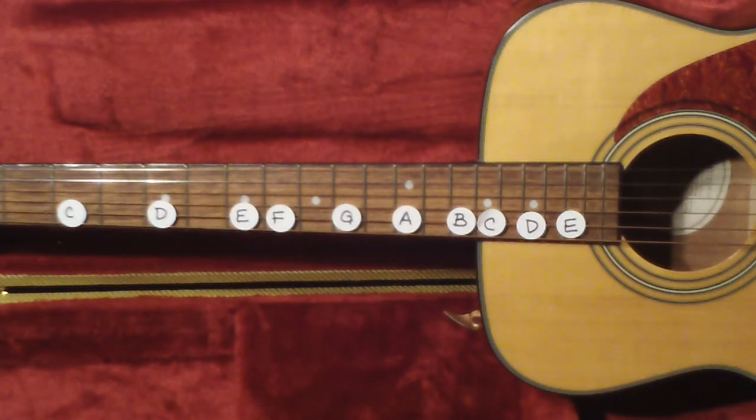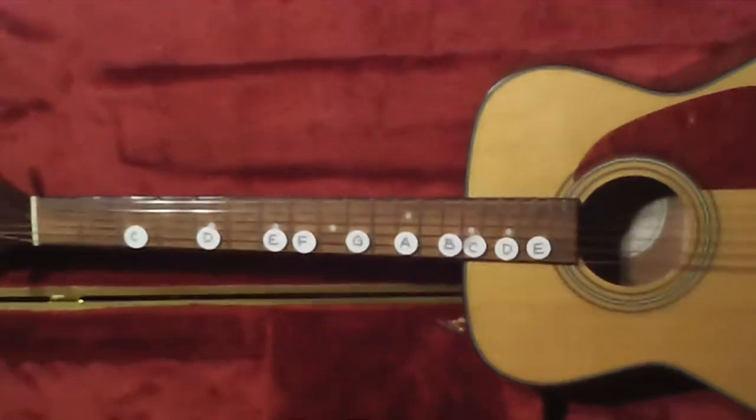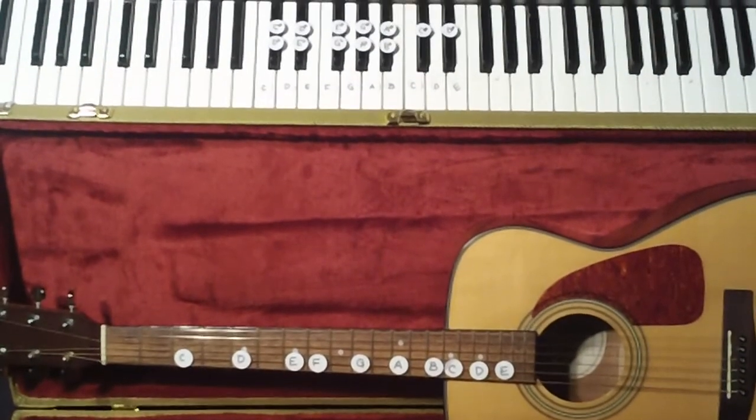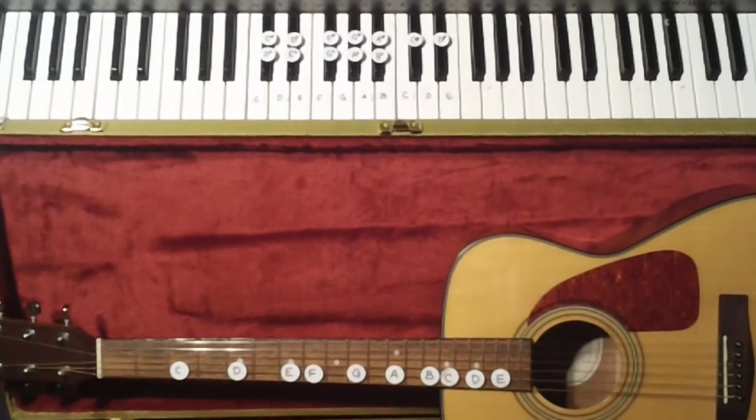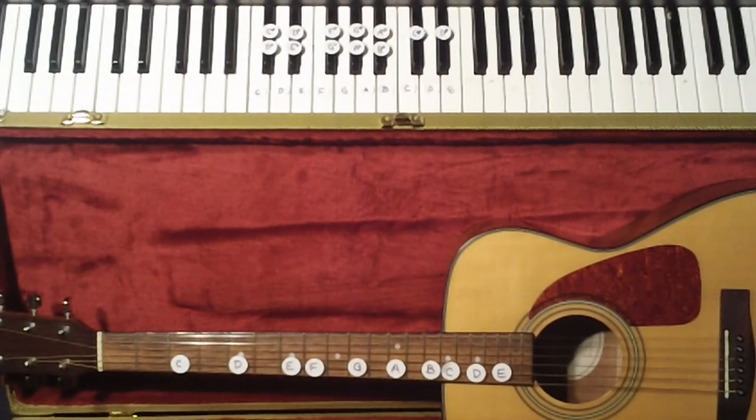Let's go ahead and add the keyboards to it. Last time we established that in the key of C, between the C and the D, there is a note that we did not use. And if you look on the fretboard, between the C and the D, there is a fret that we skipped. Now that will be the same note. And we're going to be talking about those notes today.